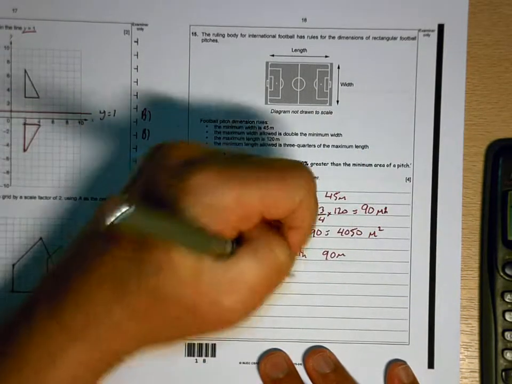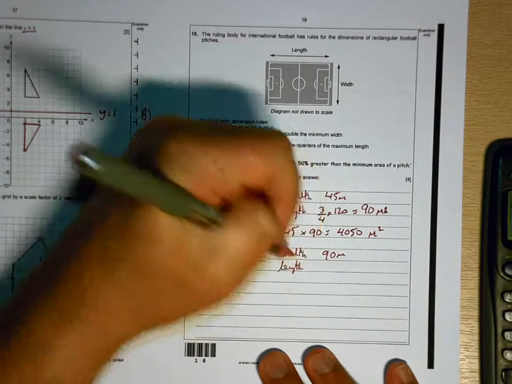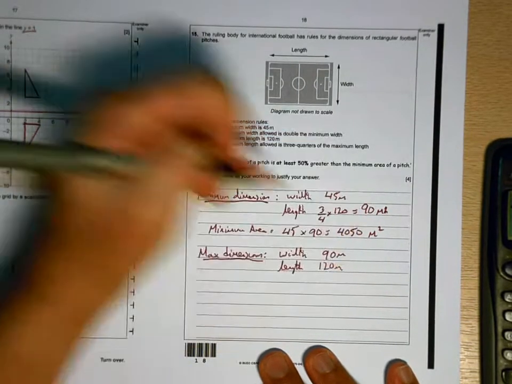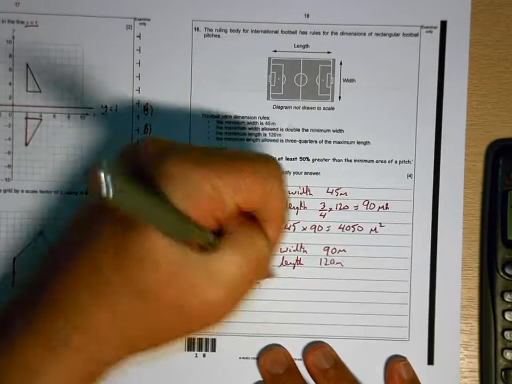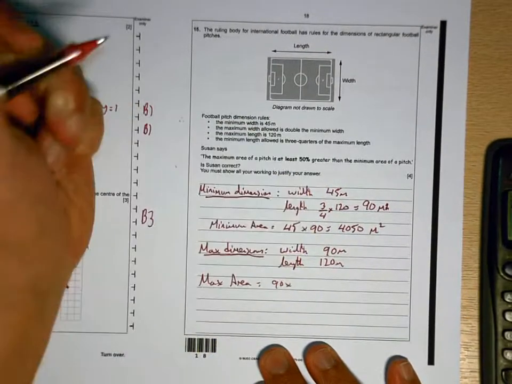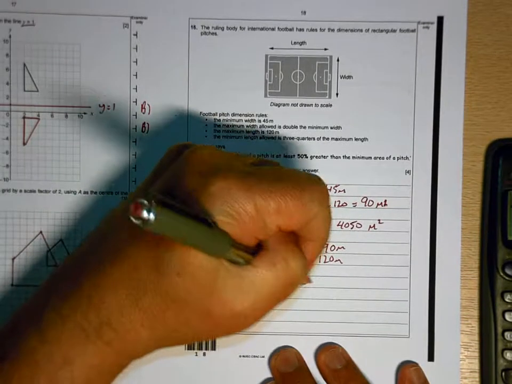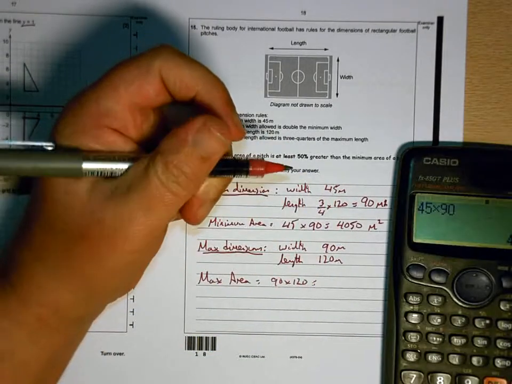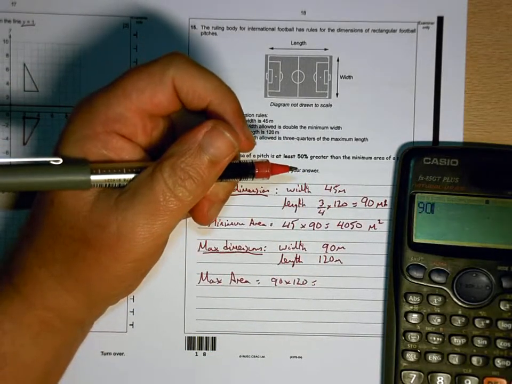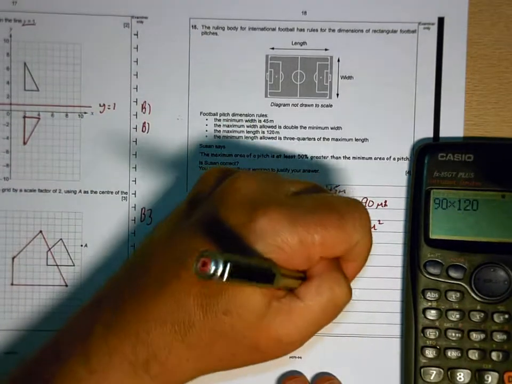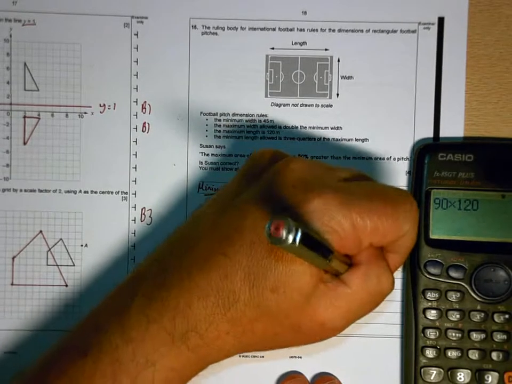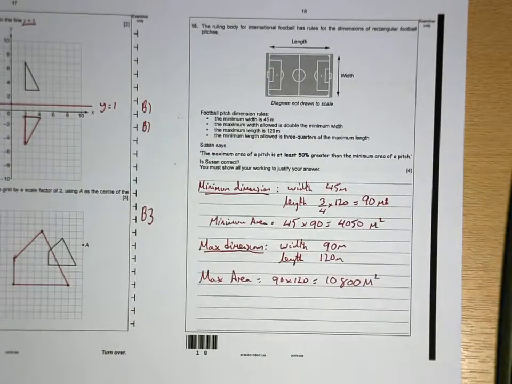The maximum length is 120. So the maximum area will be 90 times 120, which is 10,800 square meters.